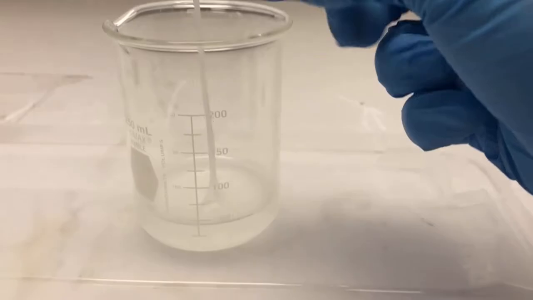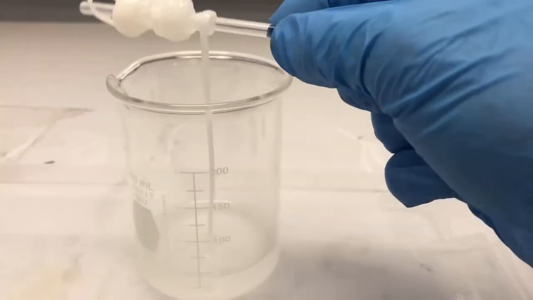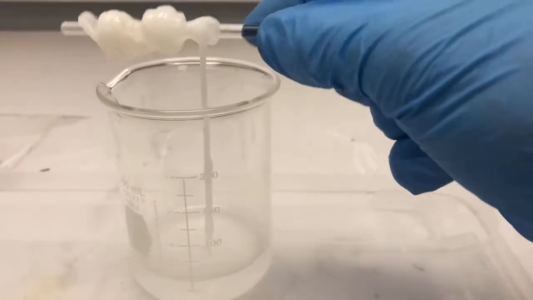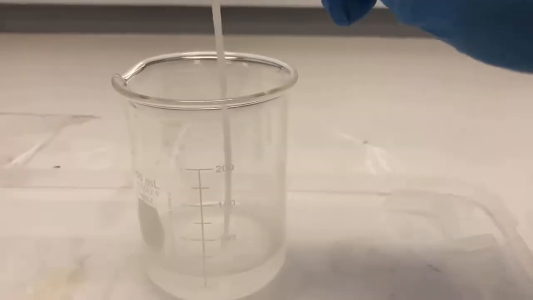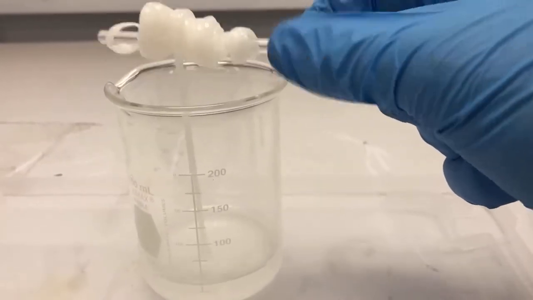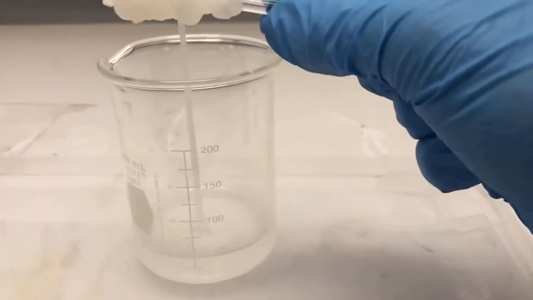But isn't this exciting? We're going to pull out this entire solution. There's not going to be any byproducts left. And this is much better than what I experienced previously when I did this as a student. So I figured out the key, and the key is sebacoyl chloride. But I'm just going to keep winding this until my solution disappears.